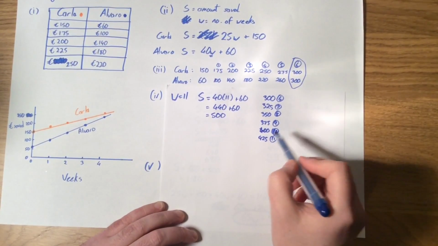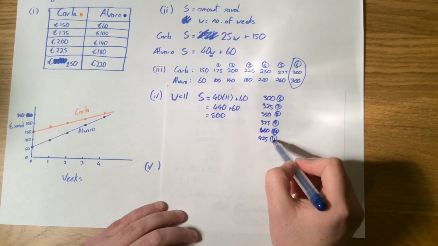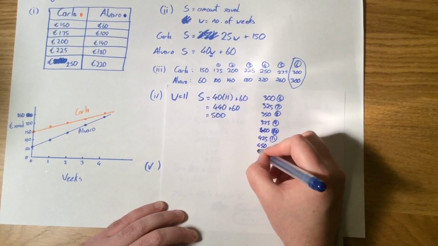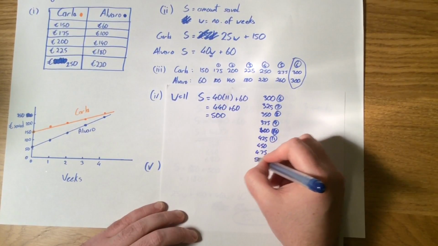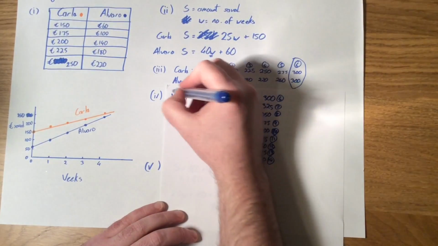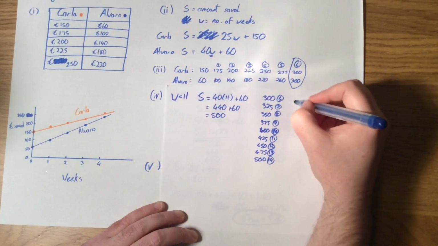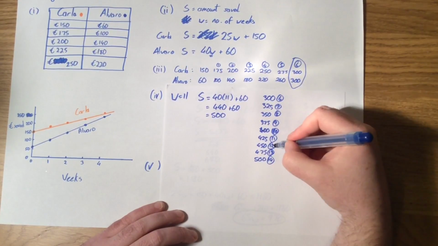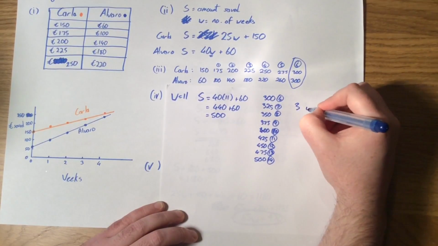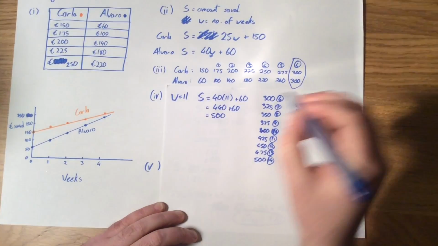Okay, so now at week 11 she has 425. So it's going to be 3 more weeks until she gets to where he is. So that's the 12th week, 13 weeks, 14 weeks. So the answer to part 4 is 3 weeks, because it takes 1, 2, 3 more weeks before she's even with him. So 3 weeks.